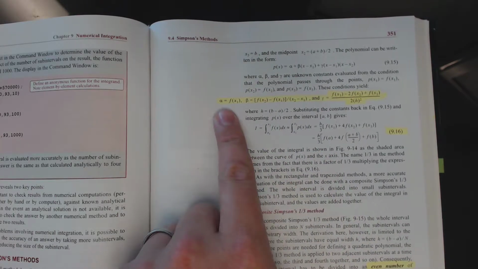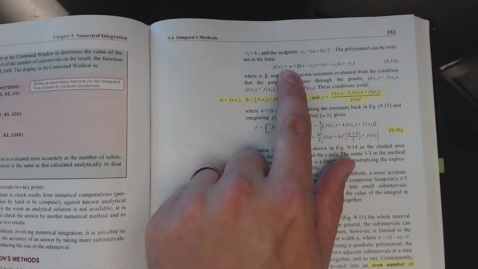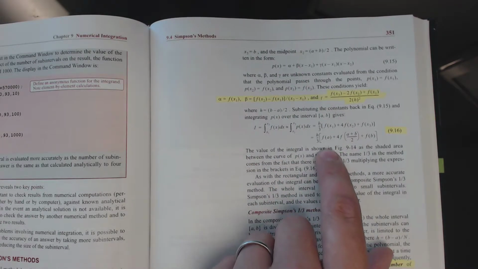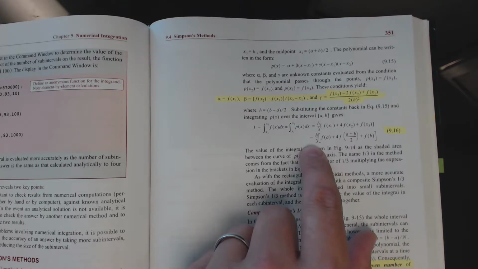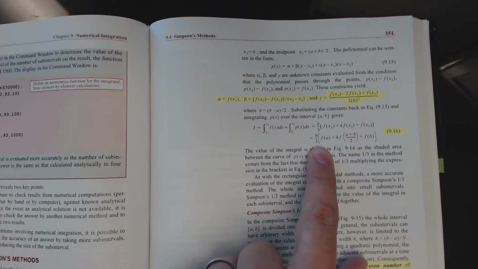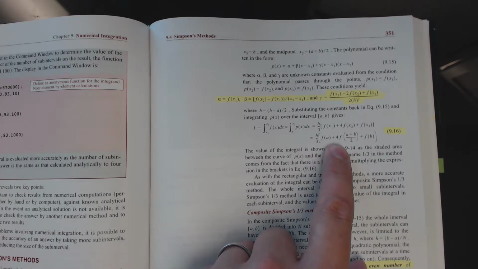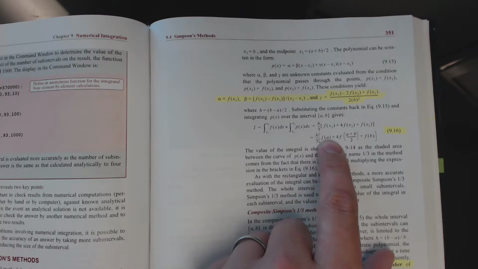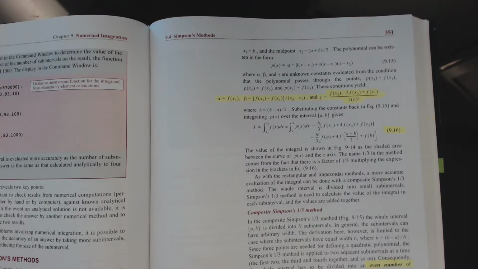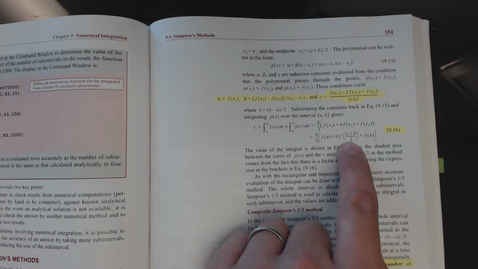Once you go through the process of plugging those definitions back into the source equation 915, you're left with this definition 916. So the last formulation of it, where it's h over 3 times the functional evaluation at A plus 4 times the functional evaluation at the midpoint plus the functional evaluation at B. This weighting of the 1, 4, 1 endpoints and the midpoint, I should say, of all 3 points involved, is the core output of Simpson's rule.